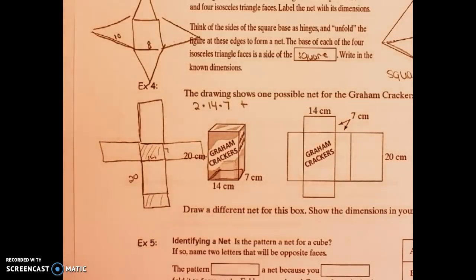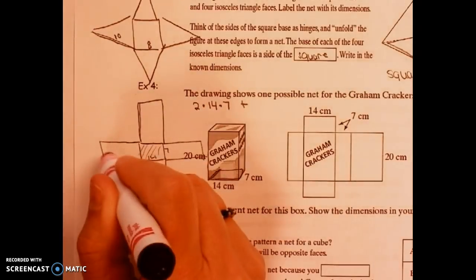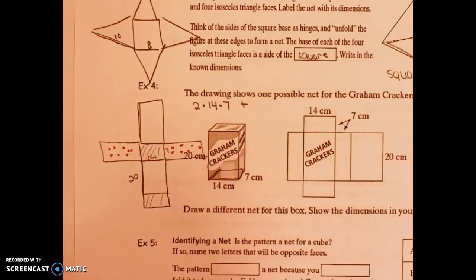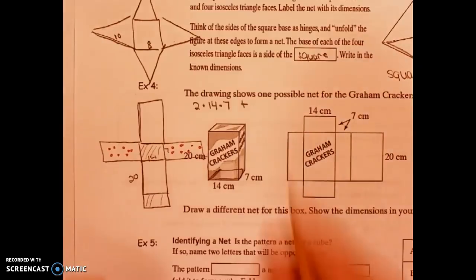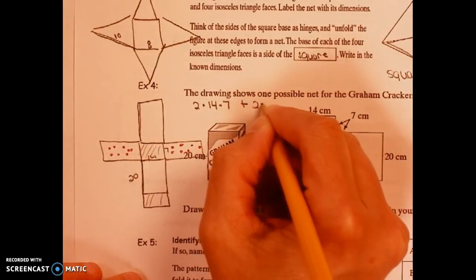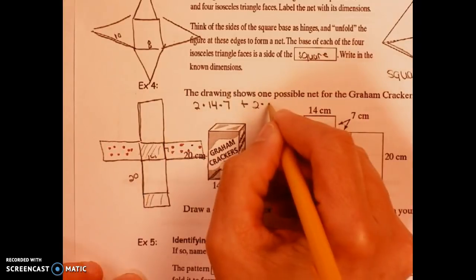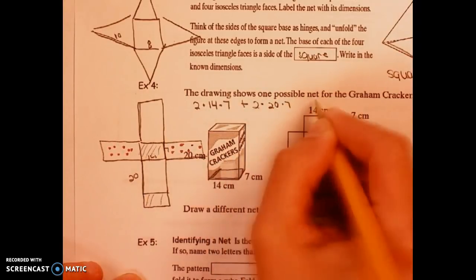Then, I'm going to use my colors, if I take a look at this one here, and this one right here, which is the left and right of my box, both of those are the same. Again, they're rectangles, so I have 2. This length is 20, this length is 7, so I have 20 times 7.